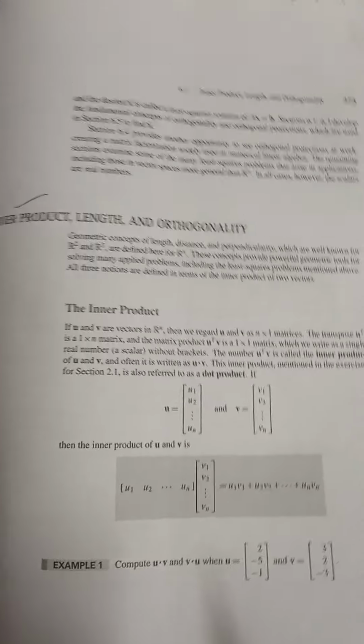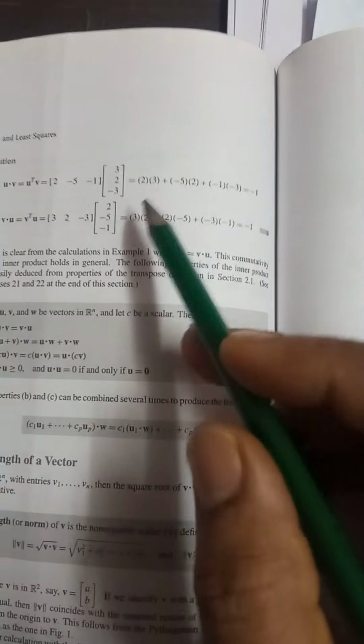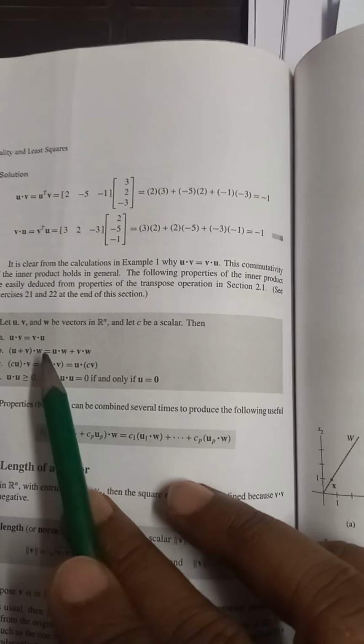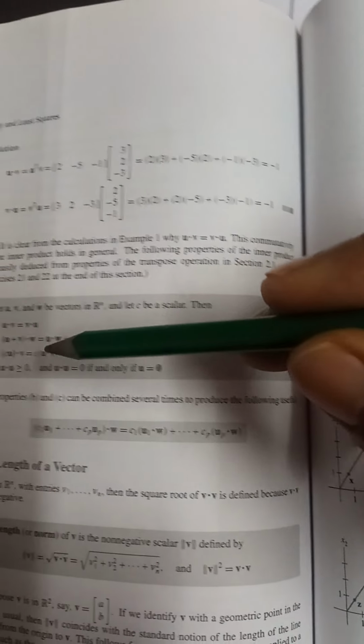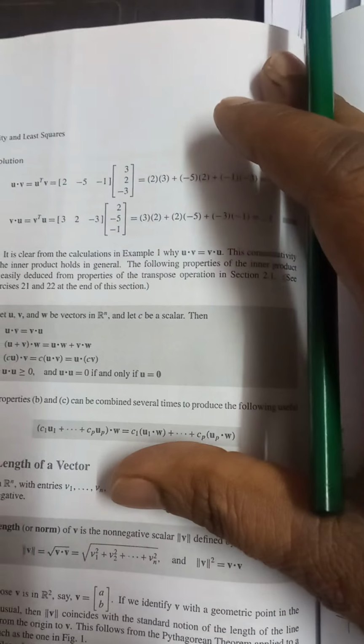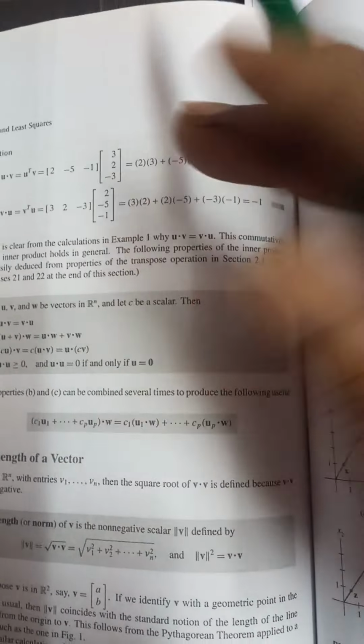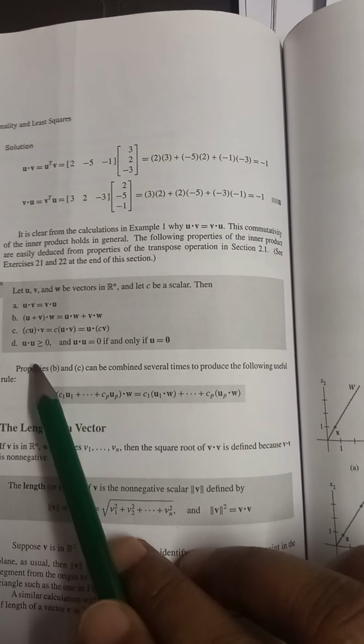Inner product of two vectors. You know how to find the product of two vectors, and these are the examples. And some properties are there. U dot v is equal to v dot u. That means inner product is commutative, right? Now distributive laws, right? U plus v, right distributive law, left distributive law, and scalar multiplication.